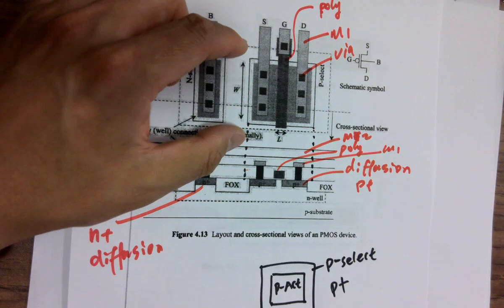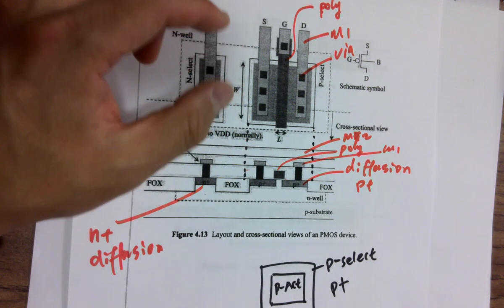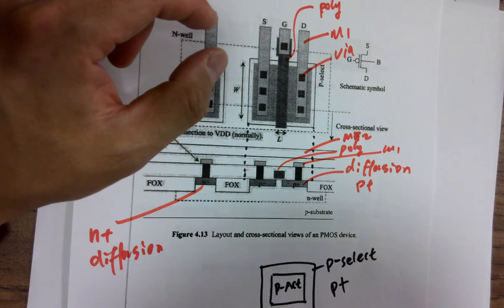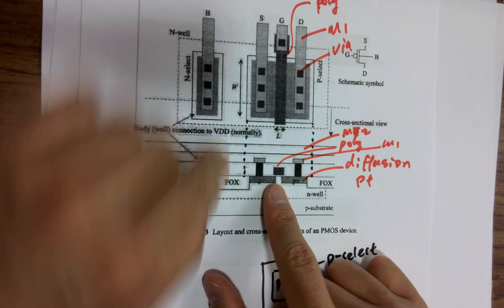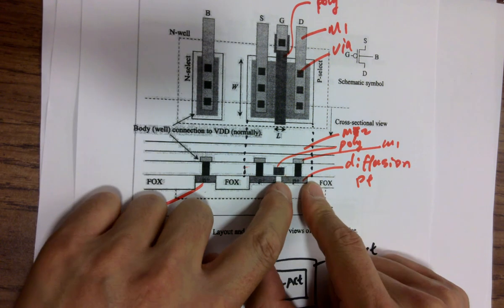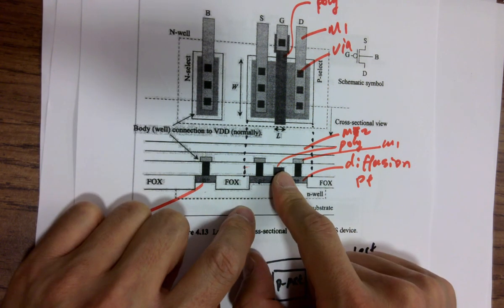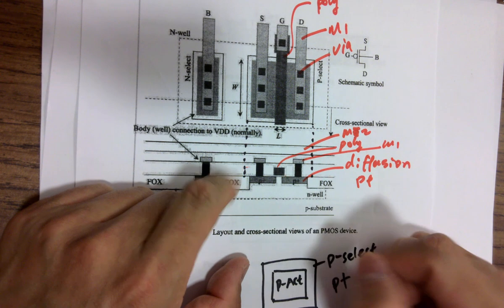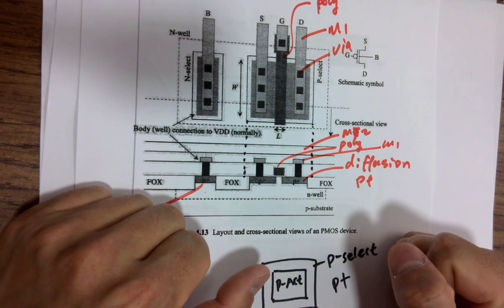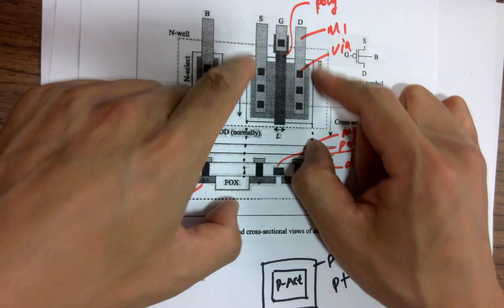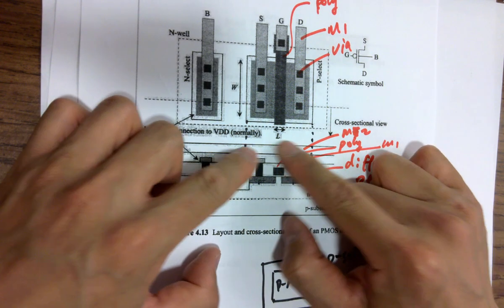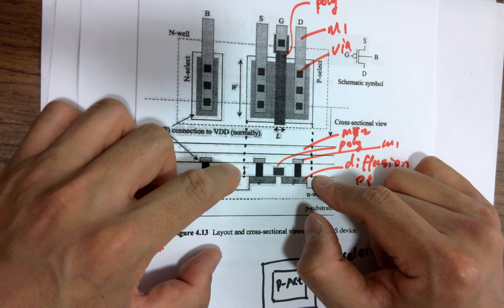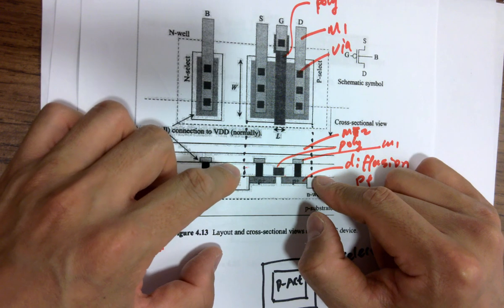So the question is, should you do the P-select and doping first, or should you place the poly there first and then do the doping? Place the poly there first and then dope the whole window here with P plus. What's the benefit of doing that?